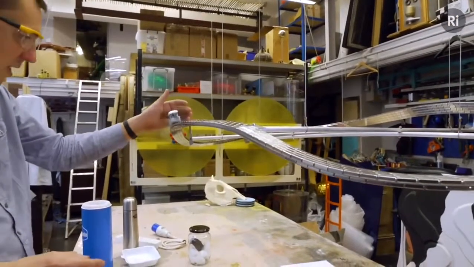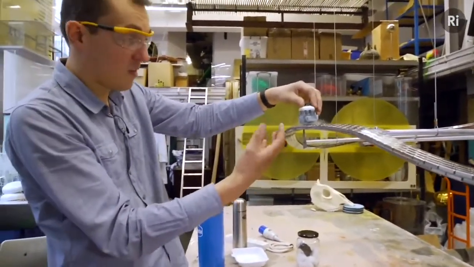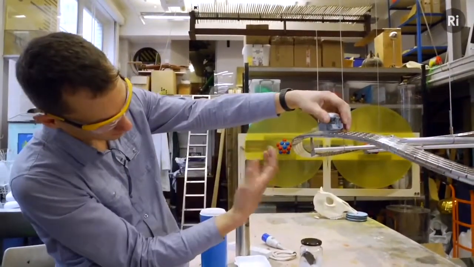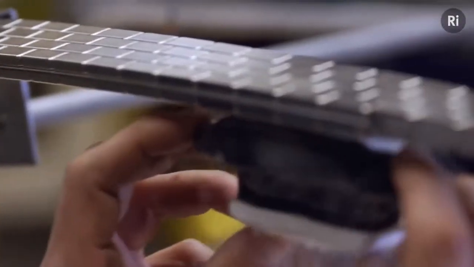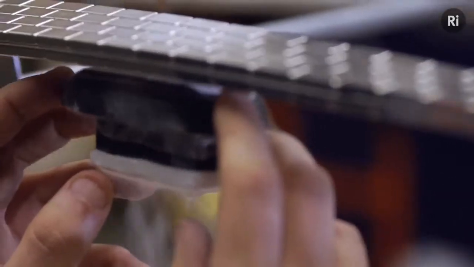So if I just stop it there, it's kind of locked into position. So it's not just repelling the magnets and hovering. I can pick it up and then stick it underneath as well, and it will hang there.